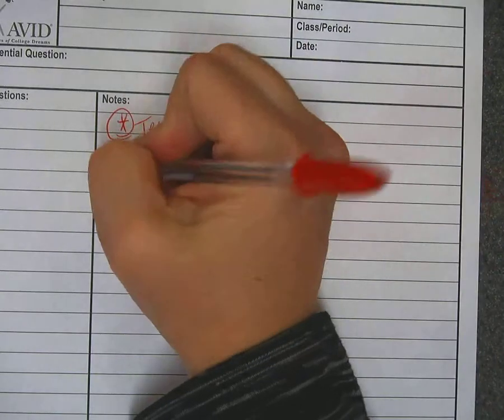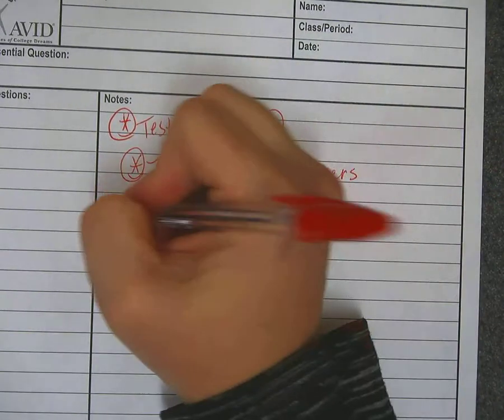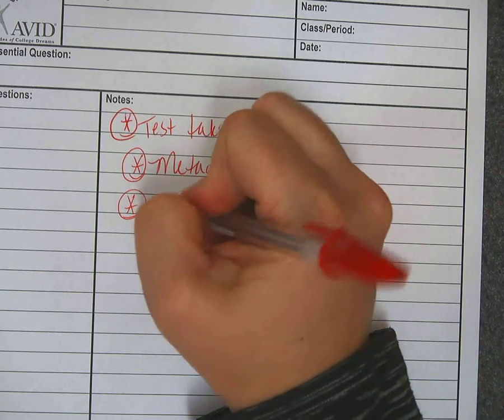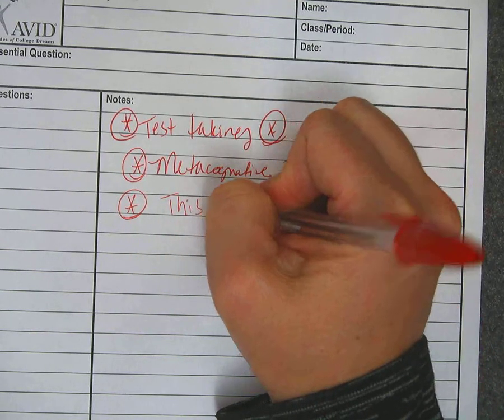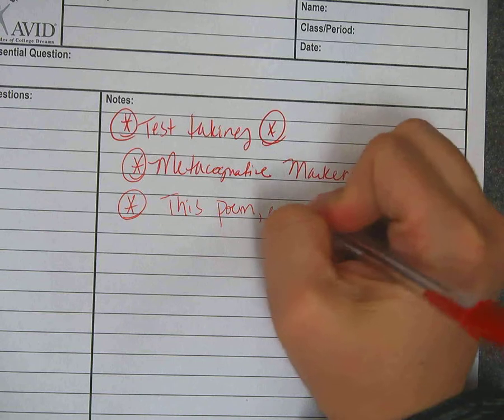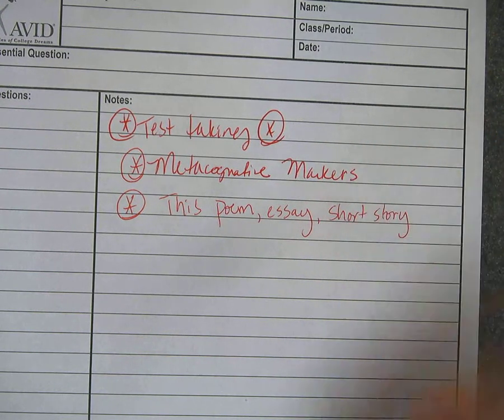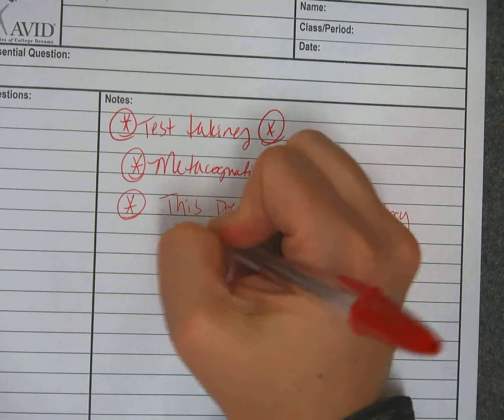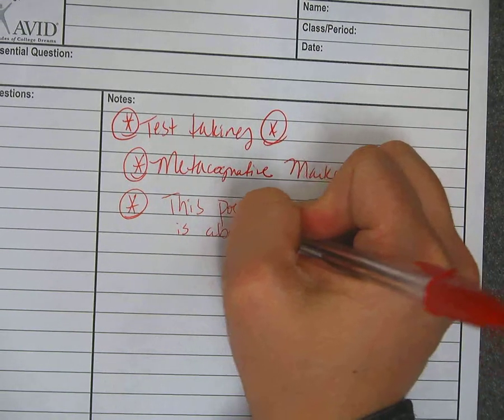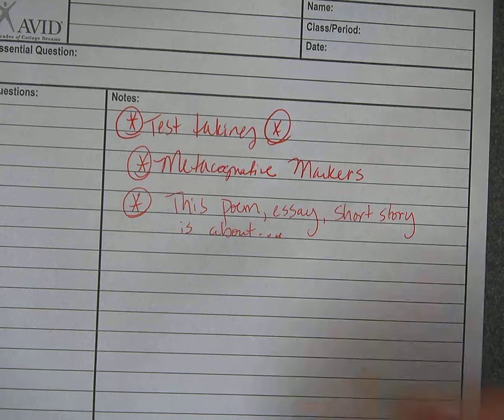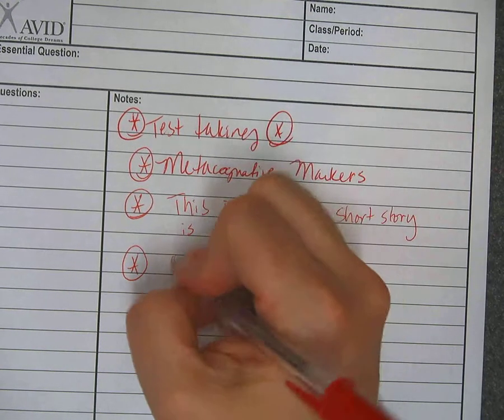So I use metacognitive markers as I read. I write down this poem, or if it's an essay, or if it's a short story, whatever it happens to be that you're reading, is about. I take a minute to do that, to figure it out, and then I answer my questions.